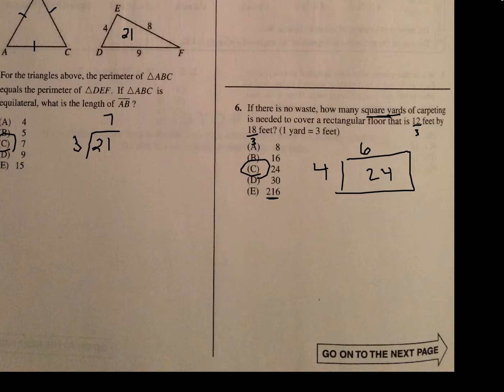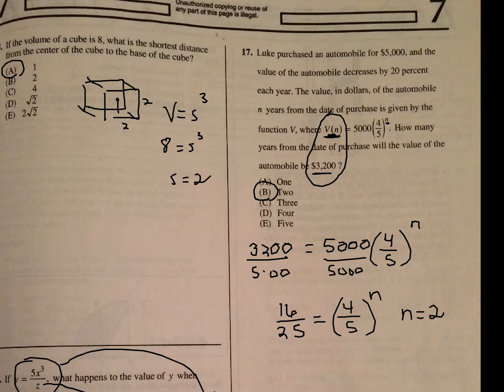All right, whoops, I keep going to the wrong board here. Okay, last page. This was an exhausting test, really.